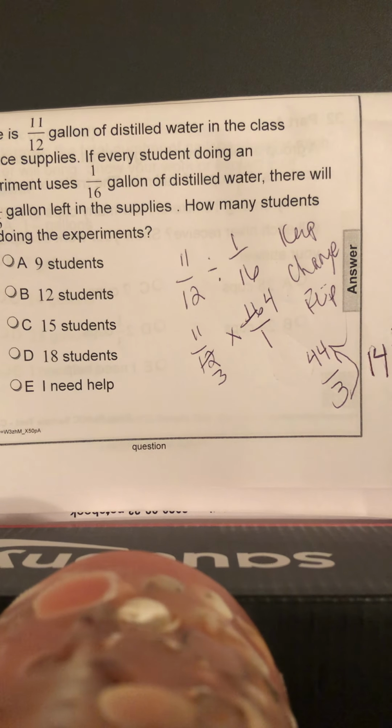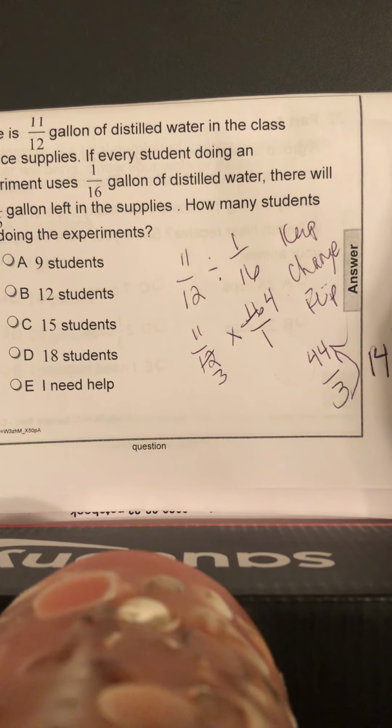14 and 2/3. So 14 students, but then we have 2/3 of a gallon left. This says 1/6. So that would not be 14 students. It would only be 12 students for that one. That was a hard question. So number 30, we're not going to do one like that on the quiz. All right, let's look at the next page.